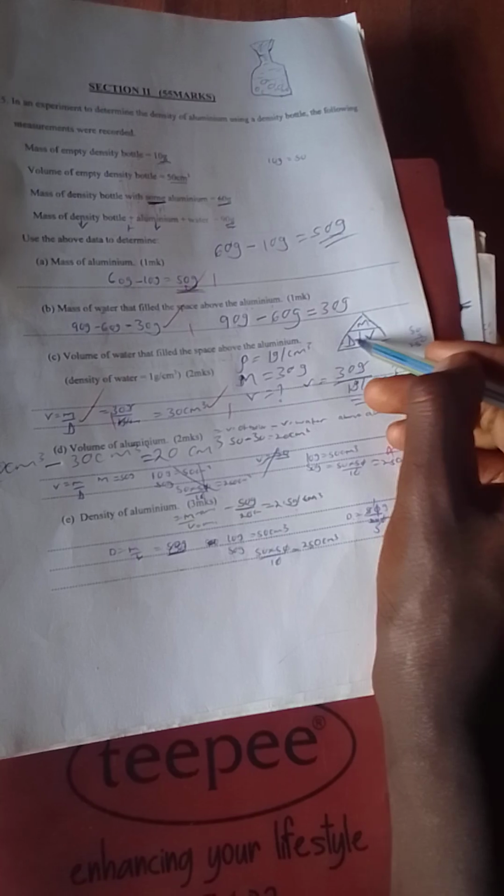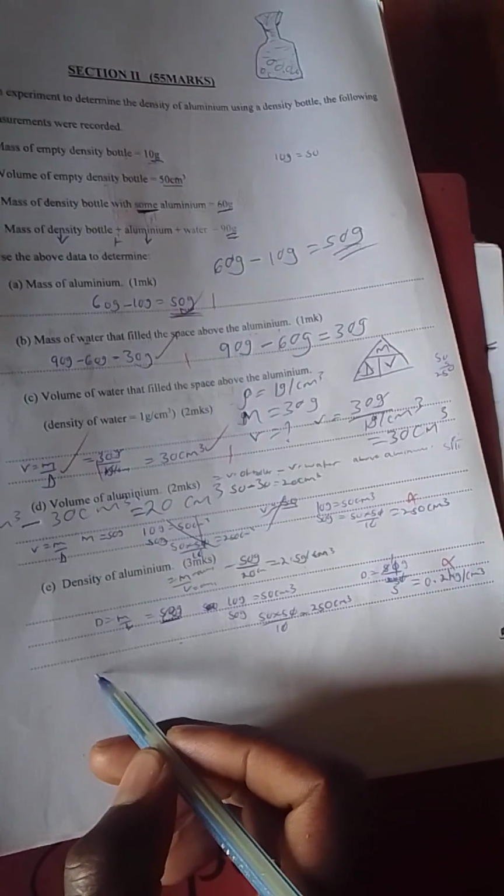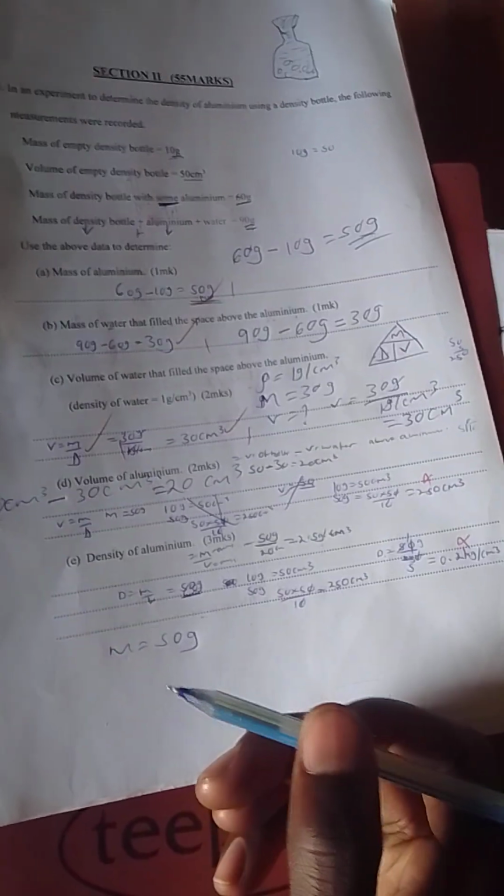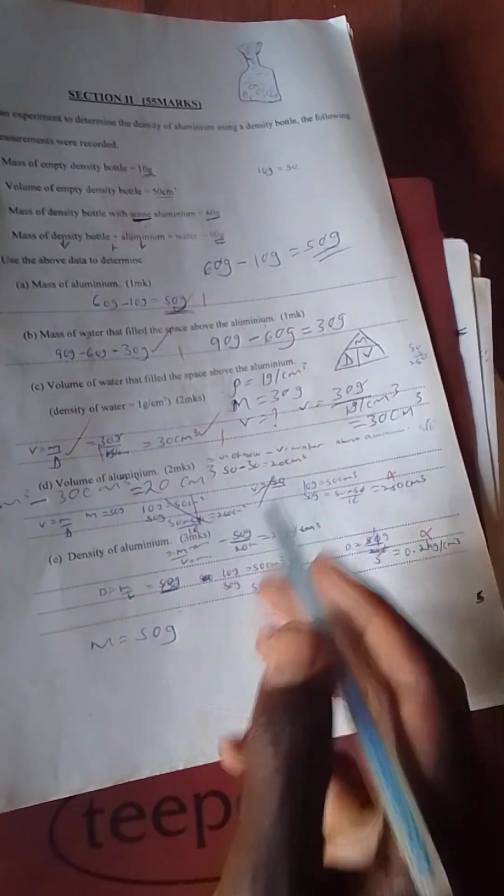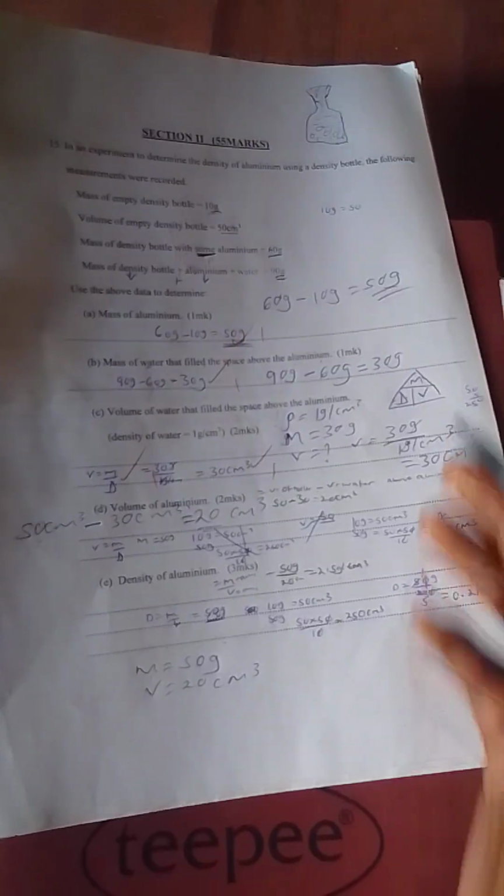And finally, density of aluminium. From the formula here, density is mass of aluminium over volume. The mass of aluminium, we got it up here to be 50 grams, and the volume of aluminium, we got it to be 20 centimeter cubic. Just apply the formula to get the density.